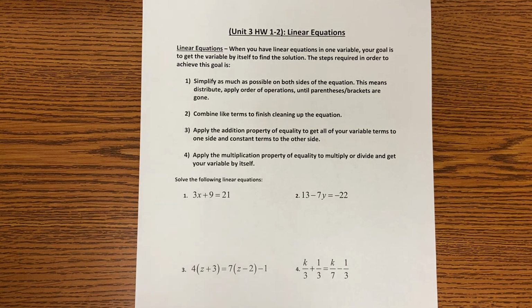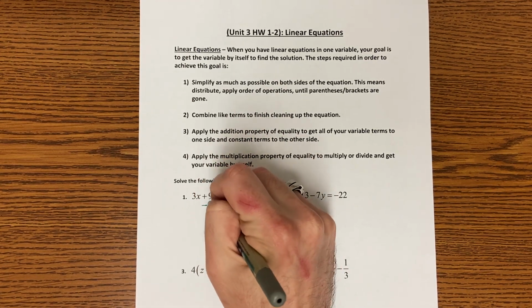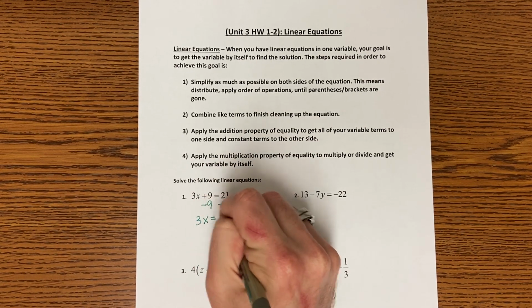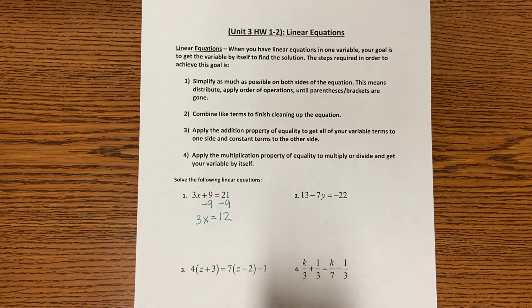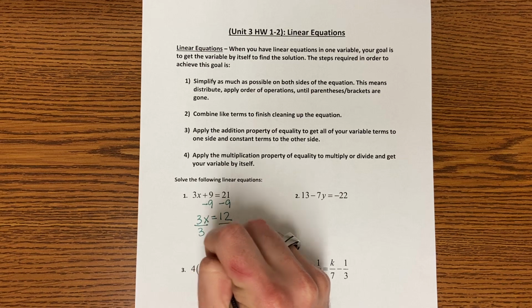So starting with number 1, 3x plus 9 equals 21. There's nothing to combine on either side because you can't combine a 3x and a 9, and 21 is already by itself. So we really get to skip step 1 and step 2. It's really more about applying the addition property of equality first, which means getting rid of something that's added or subtracted first. So we'll subtract 9 from each side to get 3x equals 12. And then from there, our goal is to get x by itself, so we divide by 3 to get that x is 4.